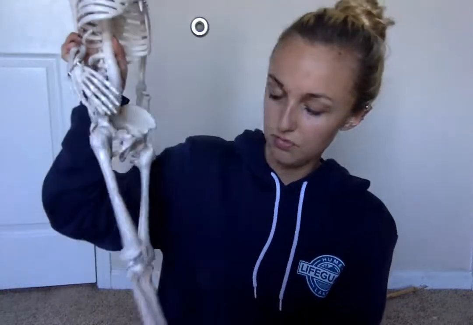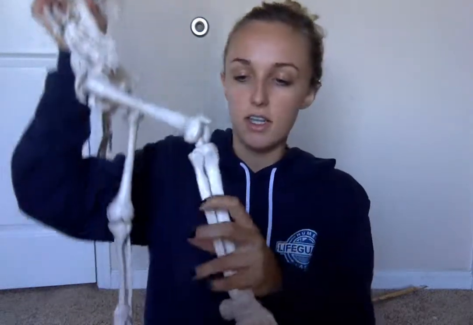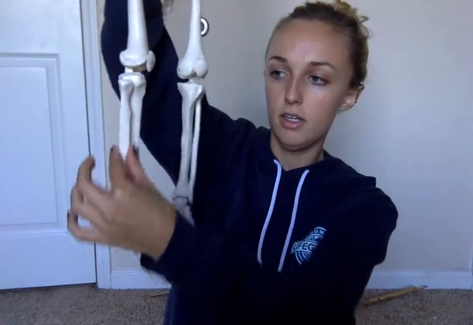Moving back to the leg, we have the fibula, which is this bone right here, and then the tibia, which is this bone right here, the bigger, thicker one.